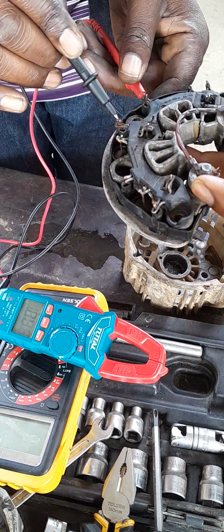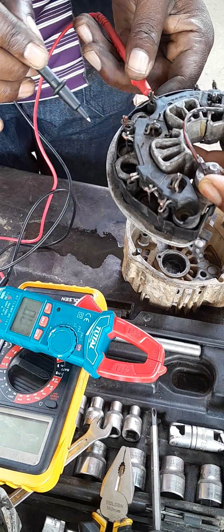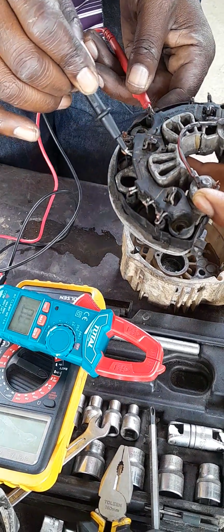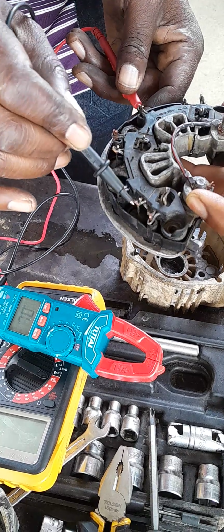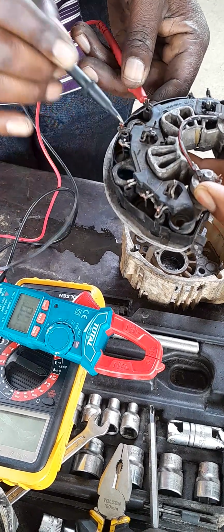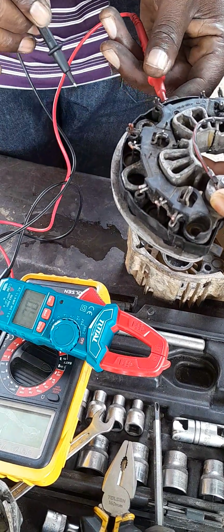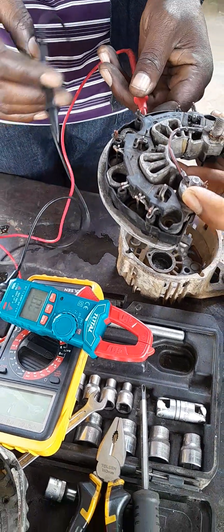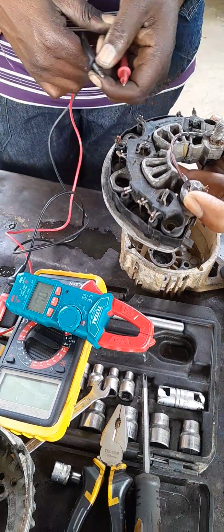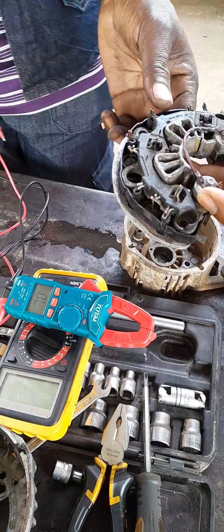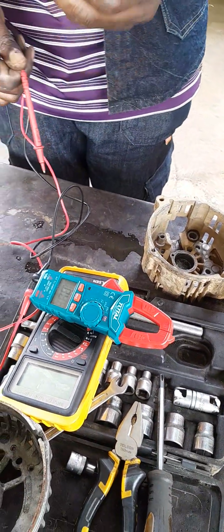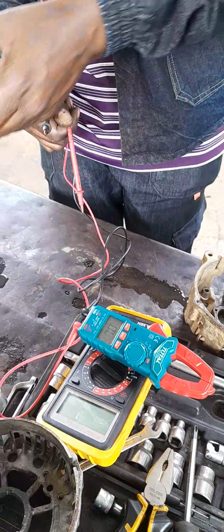These are shorted diodes. They pass current in either direction. So this rectifier is faulty. It just has to be replaced because it has got faulty diodes.